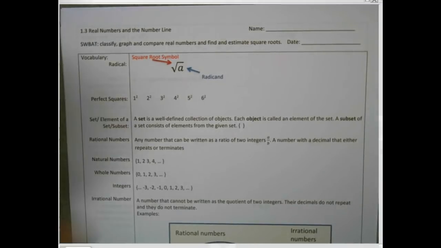Real numbers and the number line. Today's SWABAT is to classify, graph, and compare real numbers and find and estimate square roots.